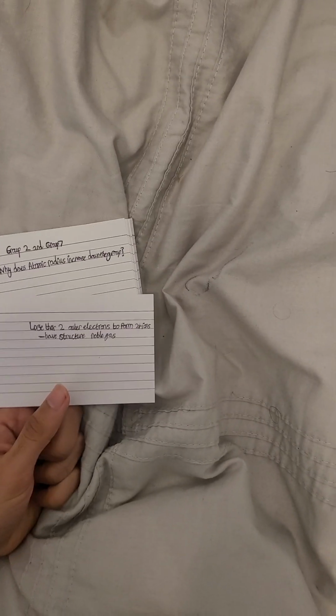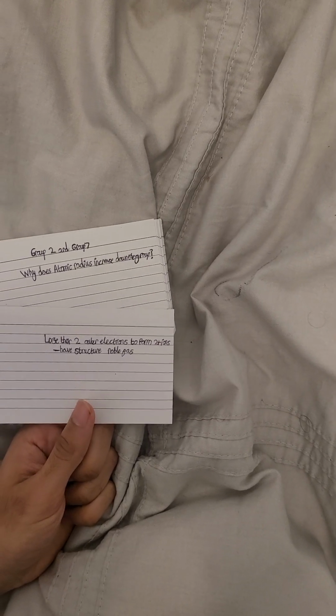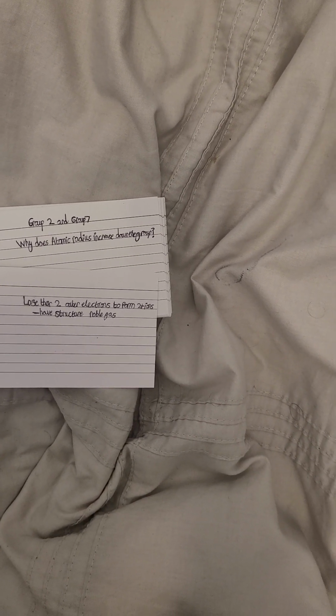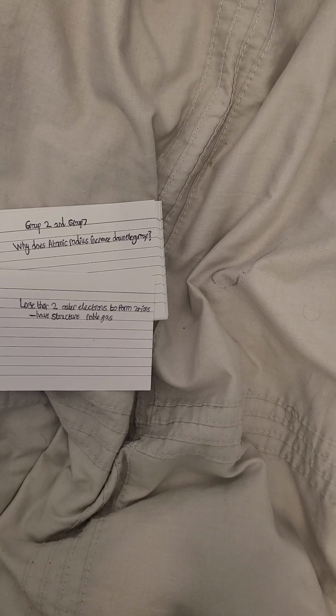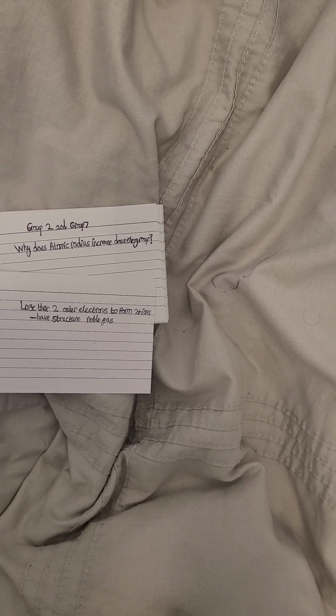What happens when Group 2 elements react? They lose the 2 outer electrons to form 2+ ions. They have the structure of a noble gas. Again, something they would never ask you about. Come on, guys, I'm getting rid of that.